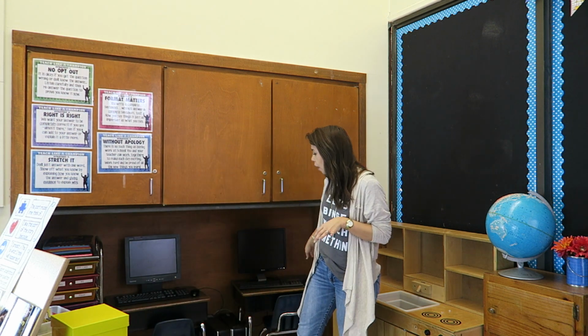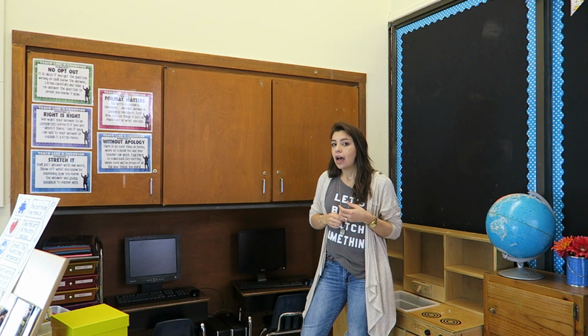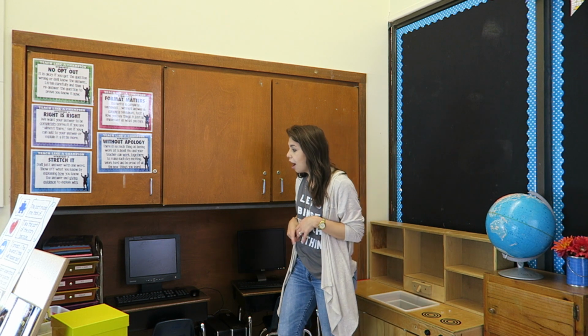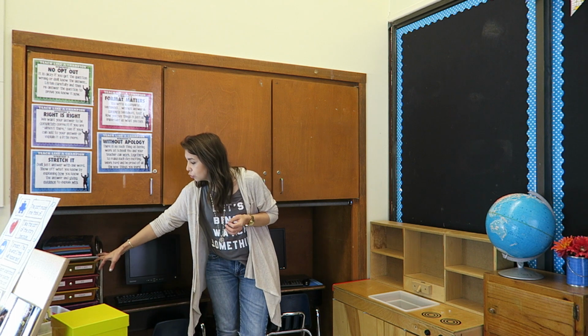I have 2 small computers down here at the bottom that my kids will use for various different things. We'll use them in reading and math, and then we'll use them for different group activities as well. I also have a shelf here that has different drawers, and these will hold construction paper, so I have it organized by color. So my kids know that if they needed something for some type of a project, they can come and grab construction paper here.